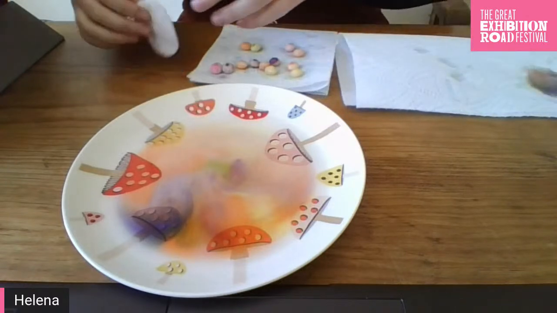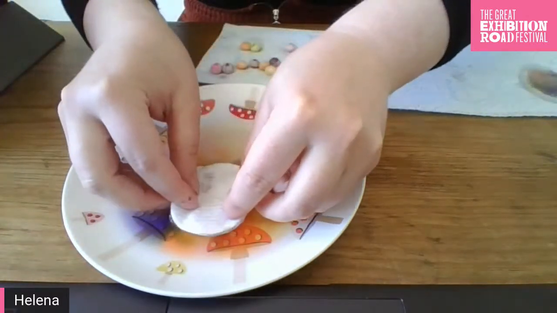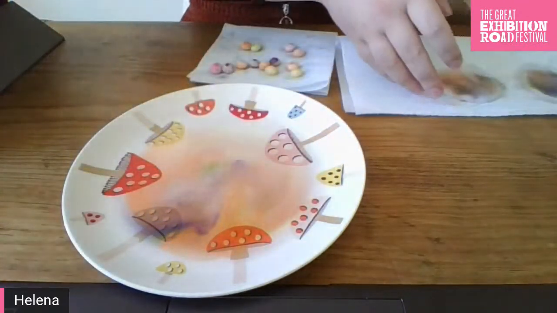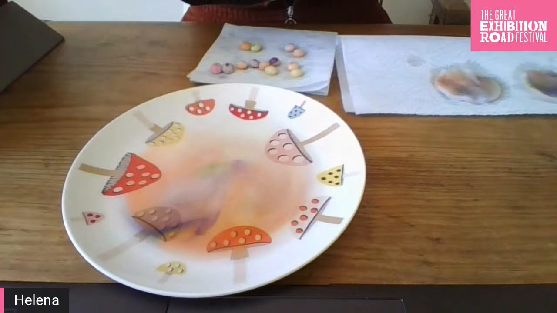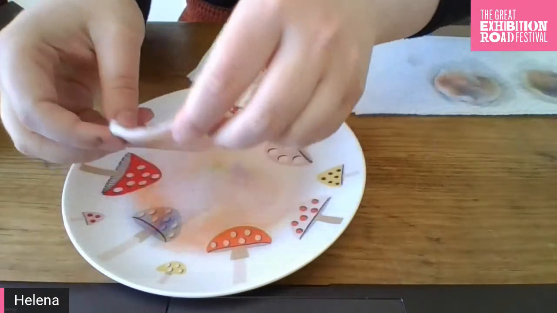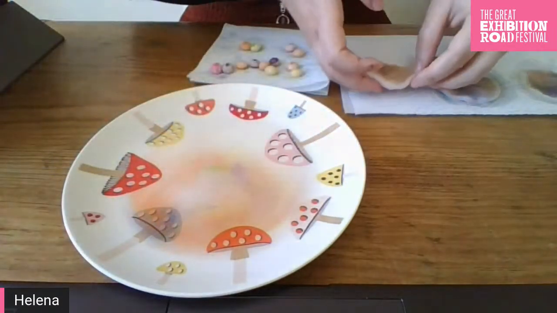So these are very wet, so it will most likely take a few hours to dry. If you have an adult helping you, you can use a hairdryer to dry them, or you can just leave them in the sun overnight. Luckily, the weather's really nice today, so hopefully it will dry within a few hours.